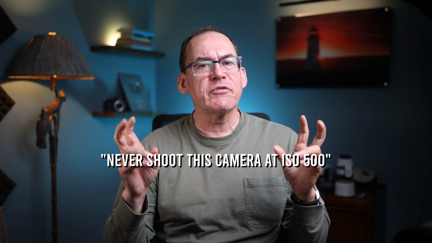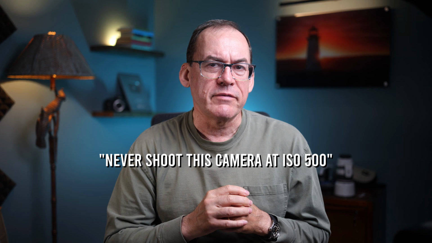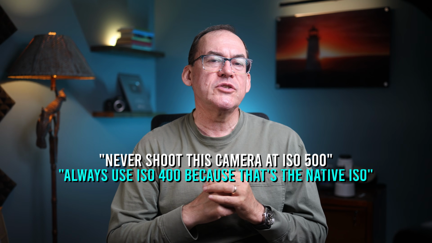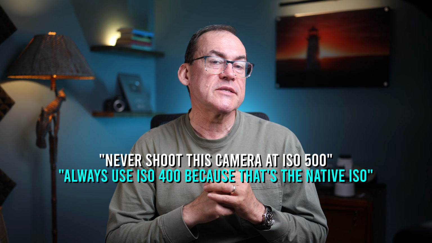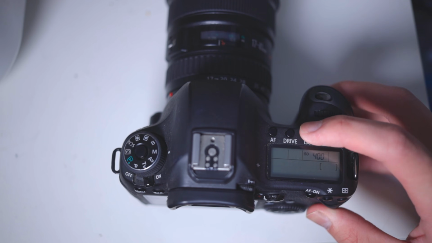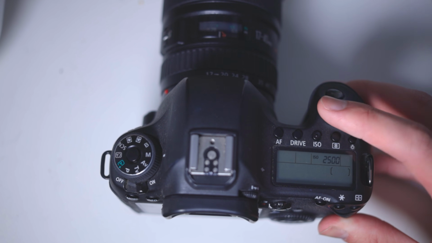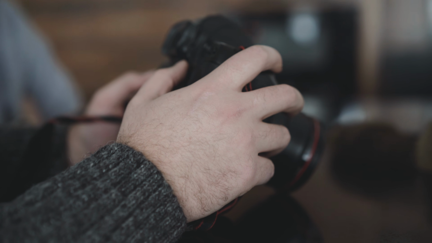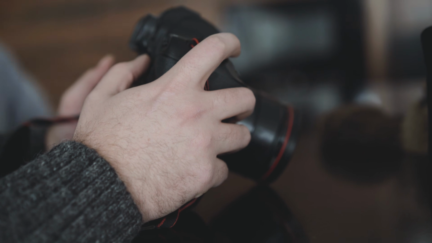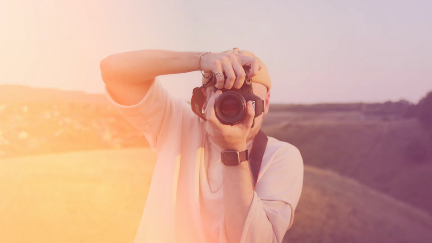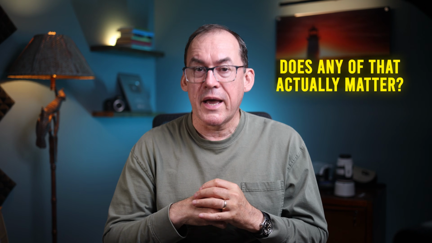If you've spent any time on photography forums, you've probably heard people say things like, never shoot this camera at ISO 500, or always use ISO 400 because that's the native ISO. Some photographers will even choose very specific ISO values because they believe those settings produce cleaner images or better dynamic range. But does any of that actually matter?